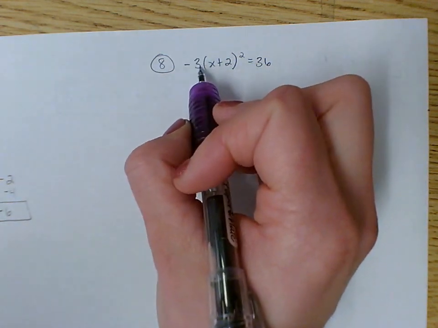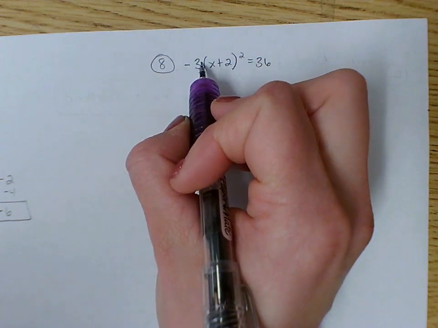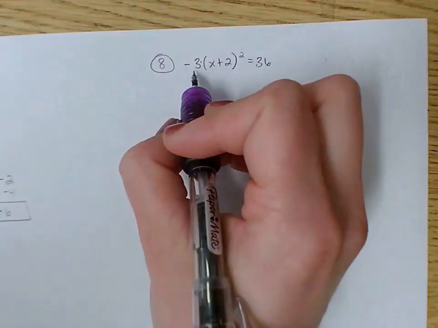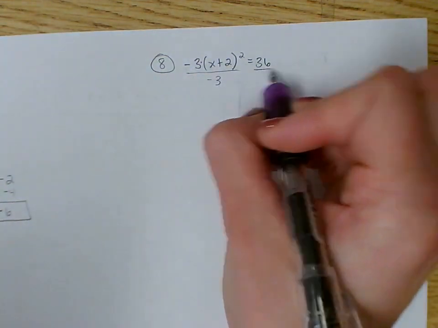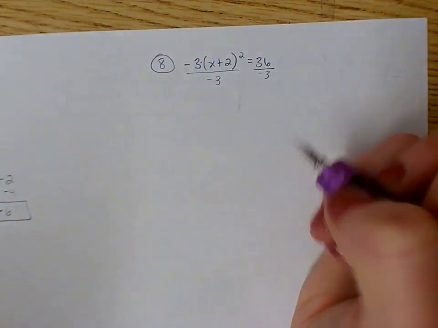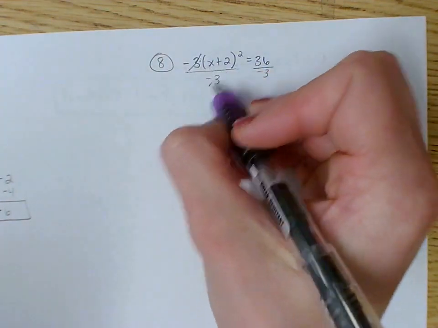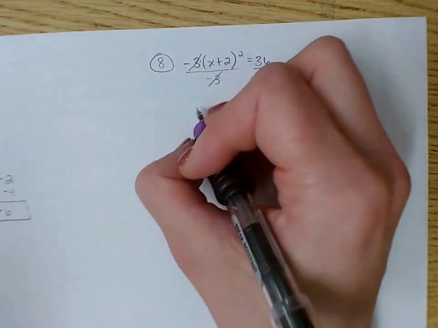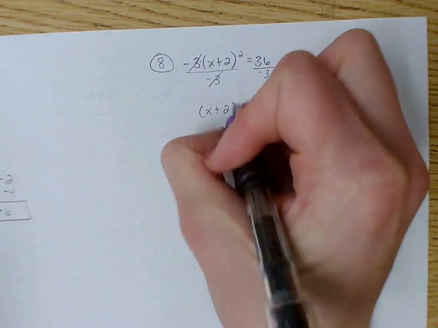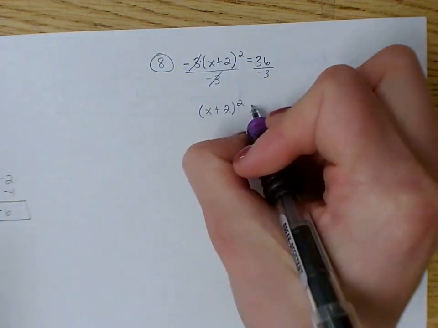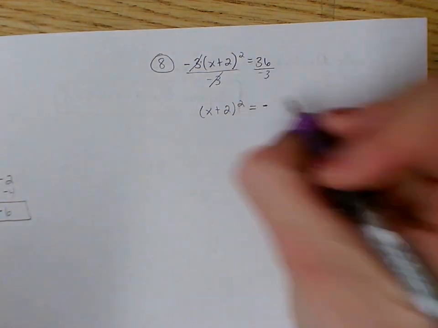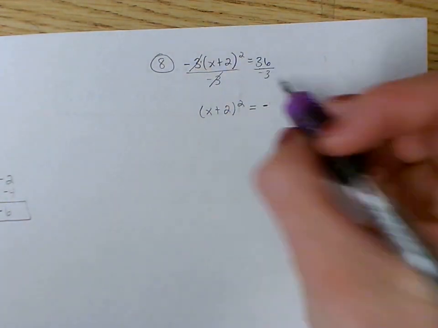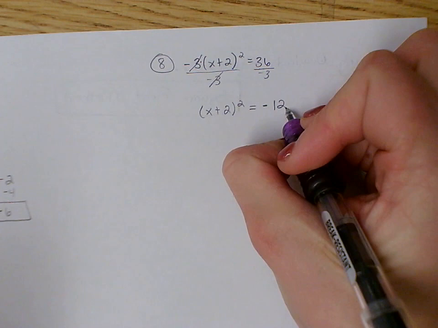If you look between them, there's nothing between them, which means technically you're multiplying. So to get that negative 3 away, I actually have to divide by negative 3, and you have to do that to both sides. So negative 3 divided by negative 3 is 1, so those go away. And then you're left with x plus 2 squared. And then 36 divided by negative 3, well, a positive divided by a negative is a negative. And then 36 divided by 3 ends up being 12.